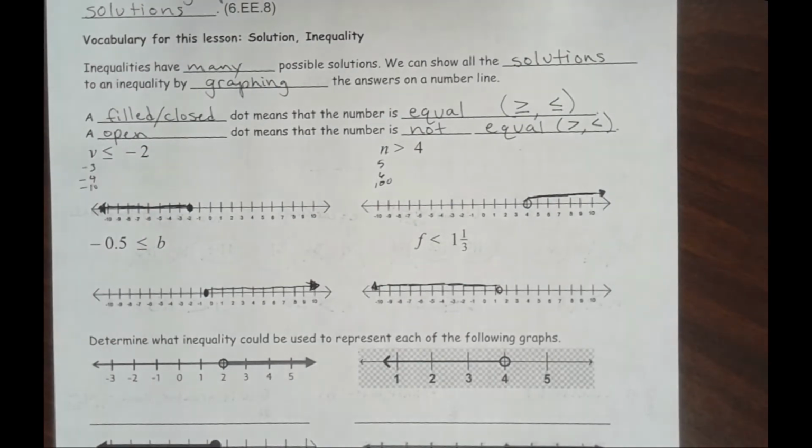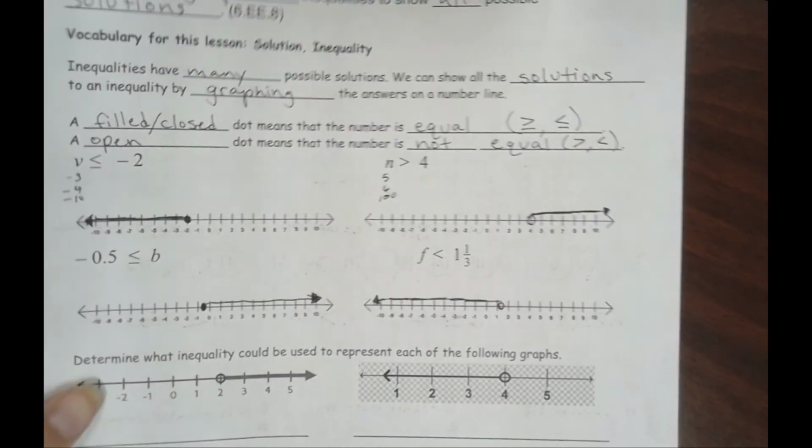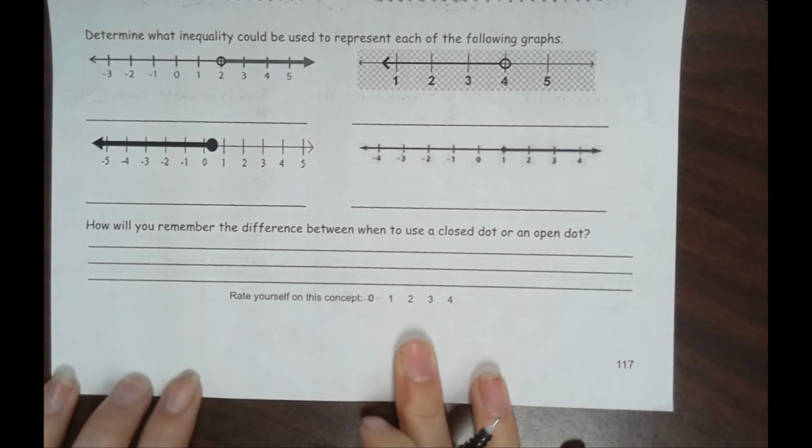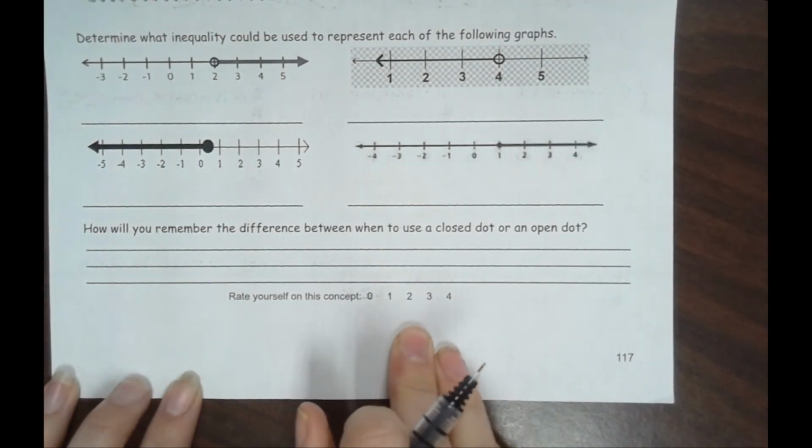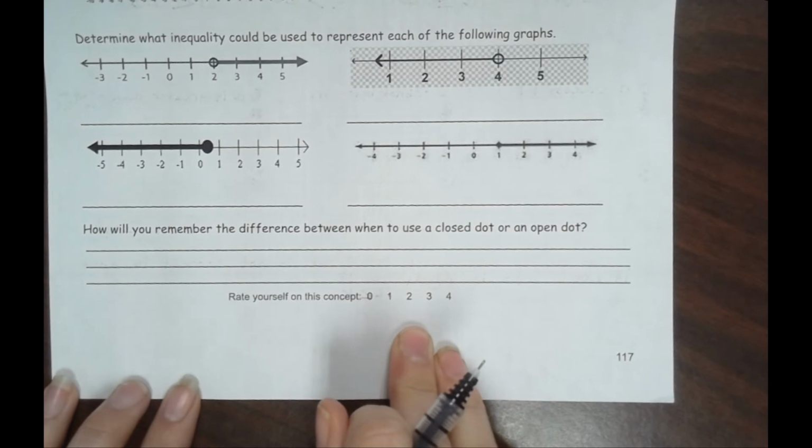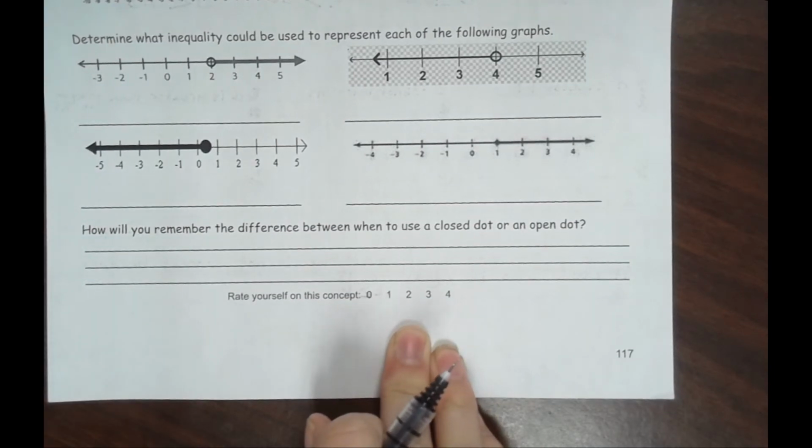Simple enough. Alright, well, now I want you to think about, if you're given a graph, what inequality could be used. Now we can use any letter we possibly want. It doesn't matter. A through Z, you can take your pick. But what you're comparing it to and how the mouth is facing has to be the same.